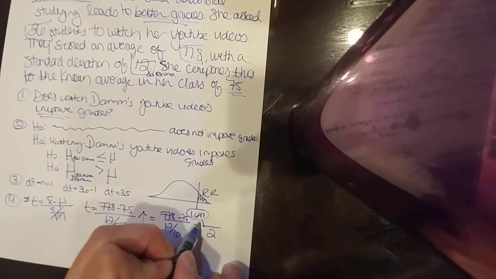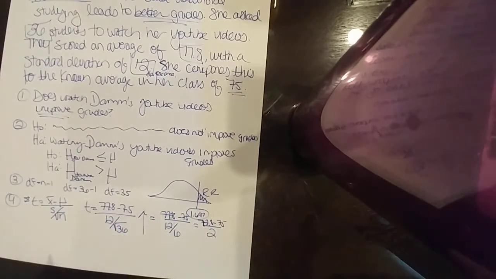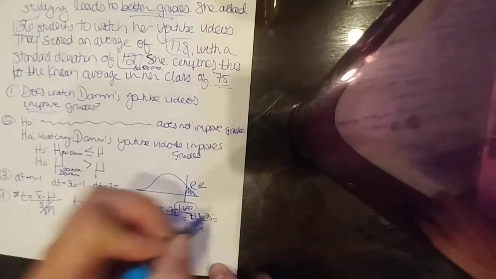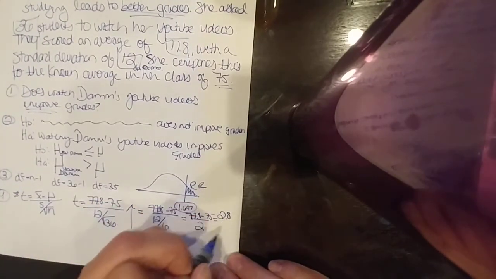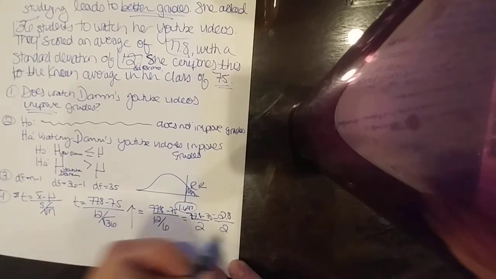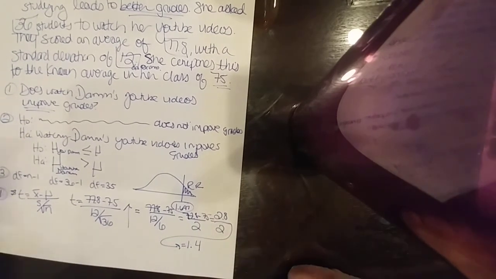And then we have the 77.8 minus 75. So now we can use your calculator or mental math and do the numerator is 2.8 divided by 2. I should have left more room on my page. And that comes out to be 1.4. So my t-score is 1.4.